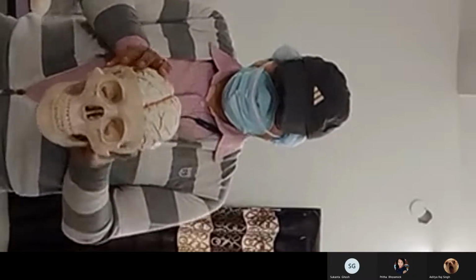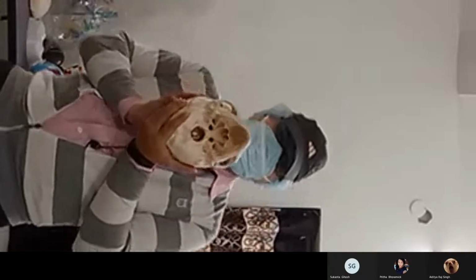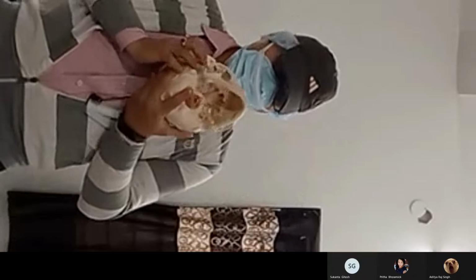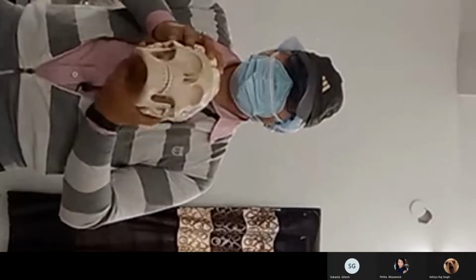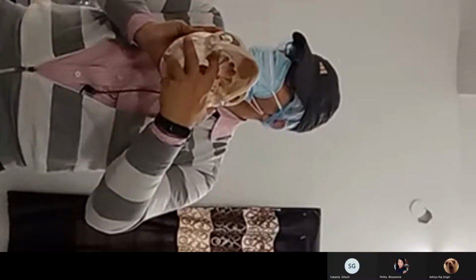In addition to that, there are two other surfaces. Let me show the other surfaces. If I hold the skull this way, this gives us an inferior view of the skull. This is the inferior view, or you can also call it the base of the skull. Simply by rotating, we are transforming the view from the frontal view to the inferior view.